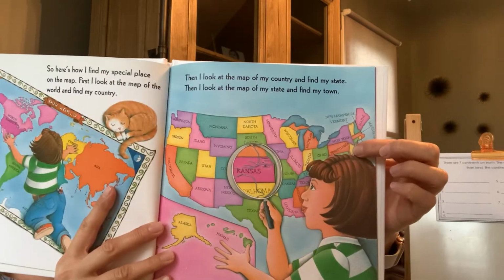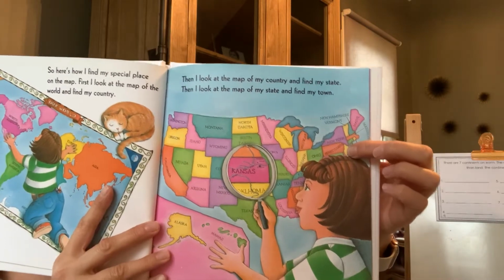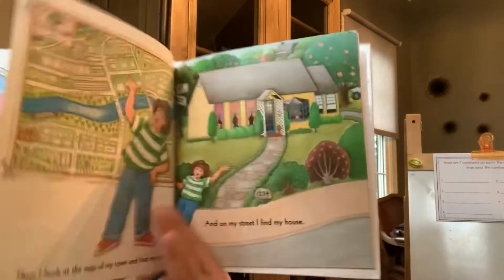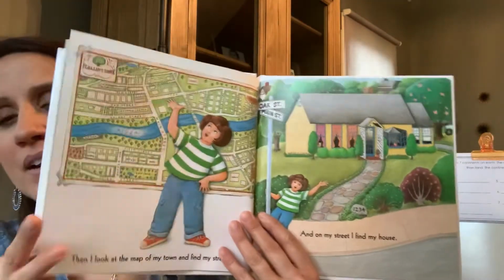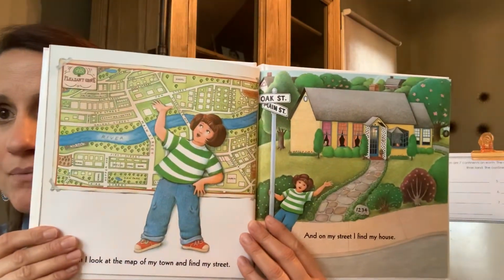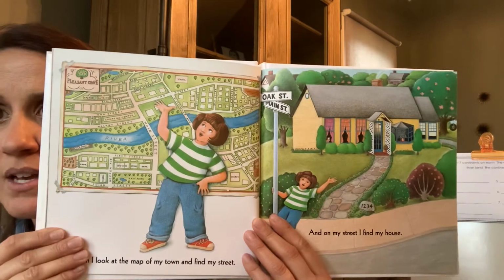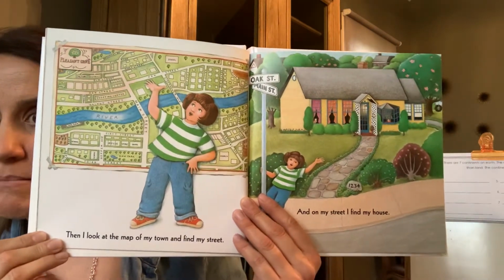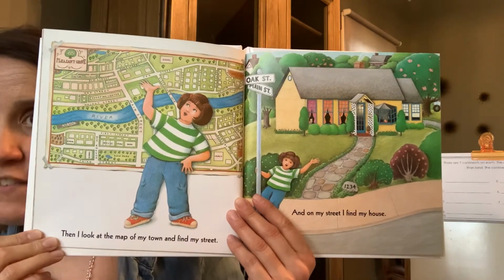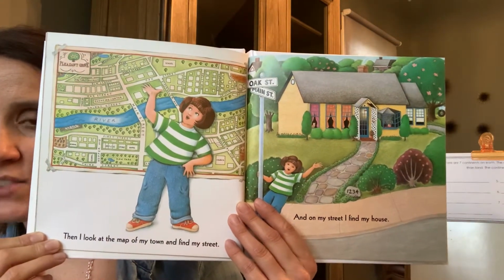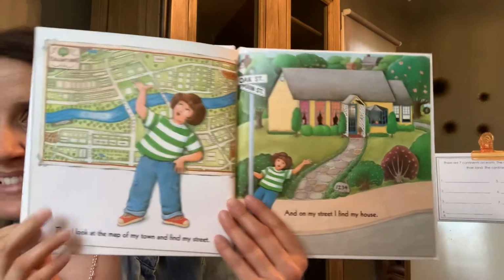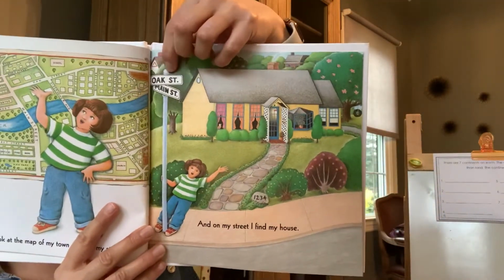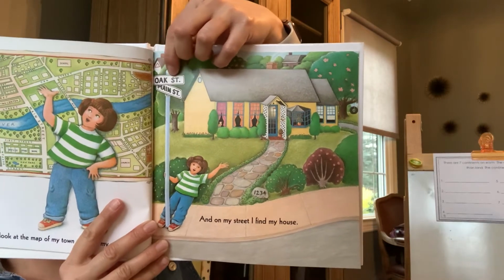Then I look at the map of my state and I find my town. Let's see her on the other page. Yep, now she found her town. Her town is called Pleasant Grove. Then I look at the map of my town and I find my street. Do you guys remember what street she lived on? Yes, Oak Street. And there's a little sign that can help her, right? It can help us figure out where she lives.